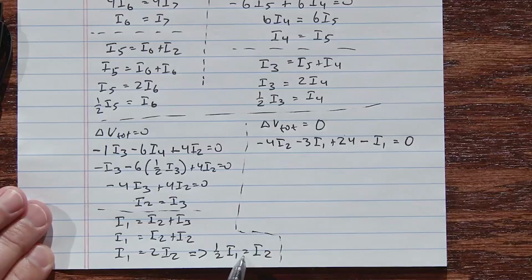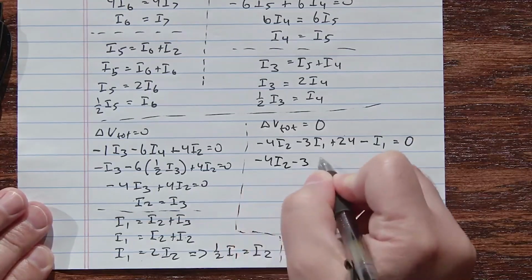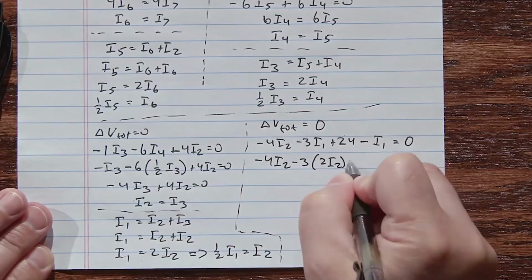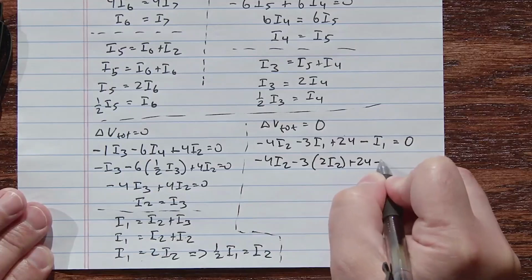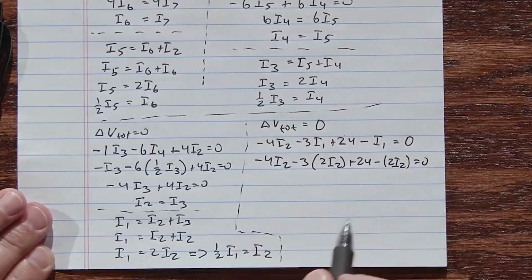Actually, I'm not going to use this substitution. I'm going to use this substitution because that way I'll have an equation with nothing but I2 in it. So I have minus 4I2 minus 3I1, which is 2I2, plus 24 minus 2I2 equals 0.